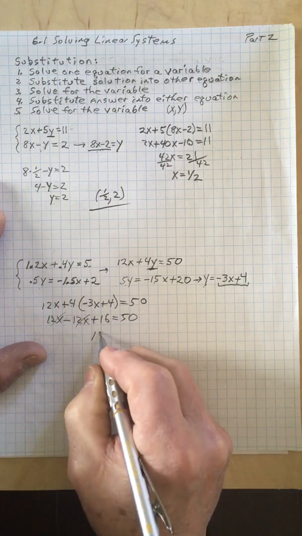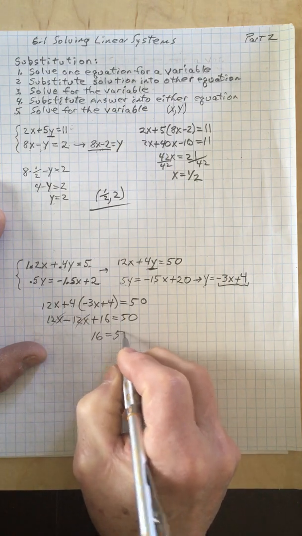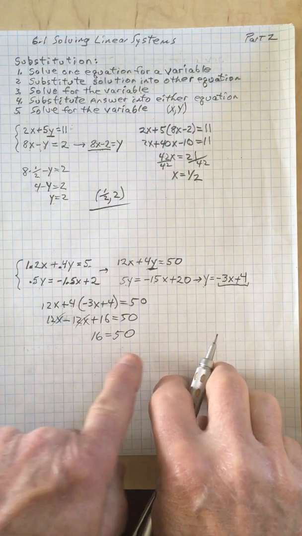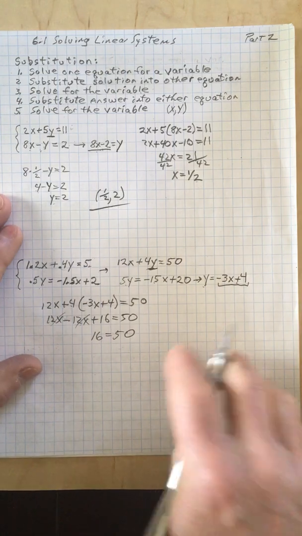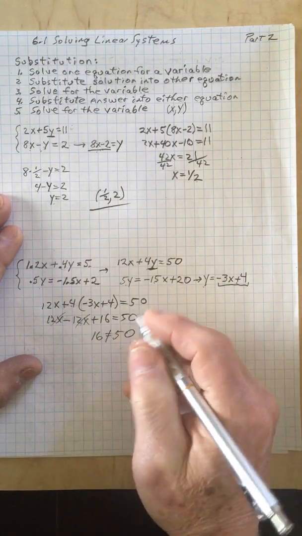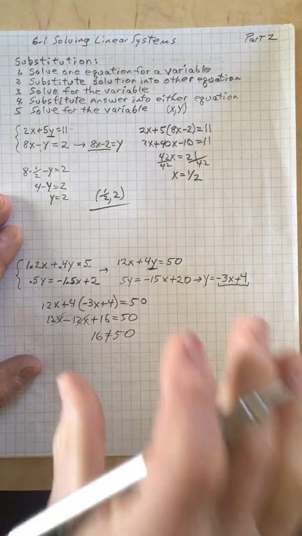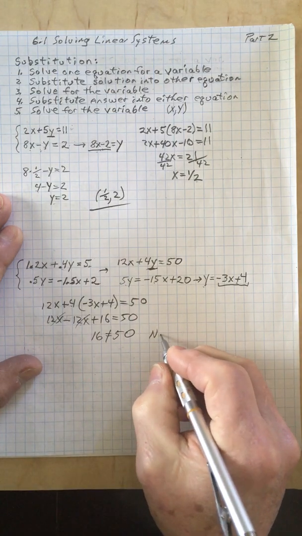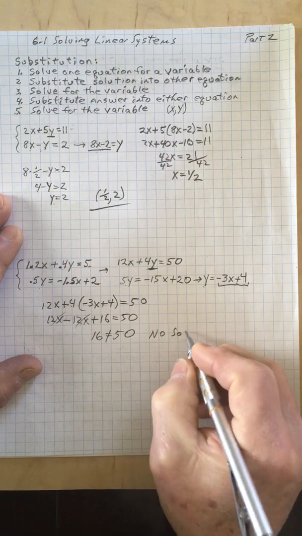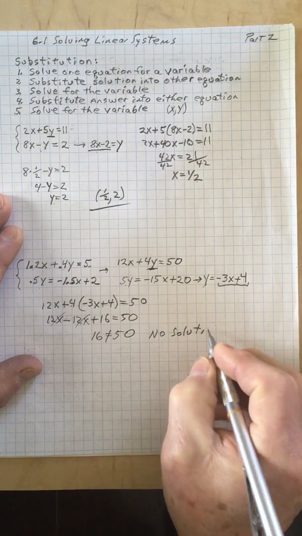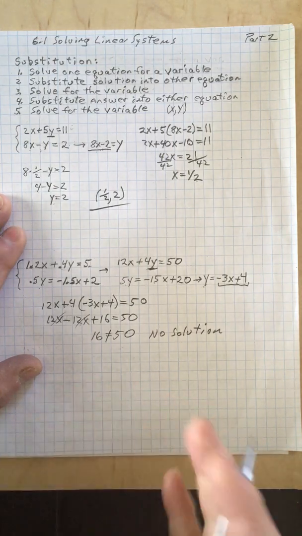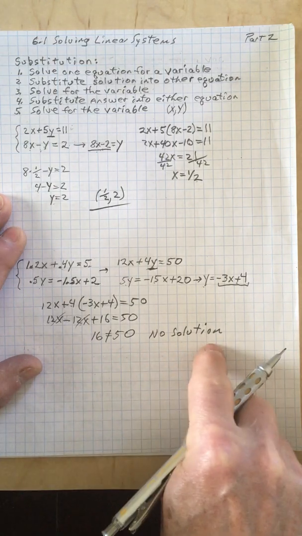And what am I getting here? This is impossible. 16 can never equal 50, so what does that mean? We can never have a solution. So that means we have no solution for this system. So what does that mean as far as describing the system goes? It's inconsistent.